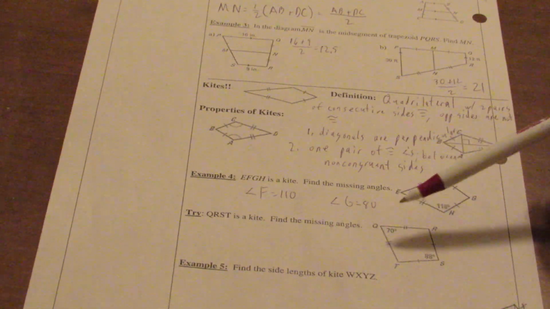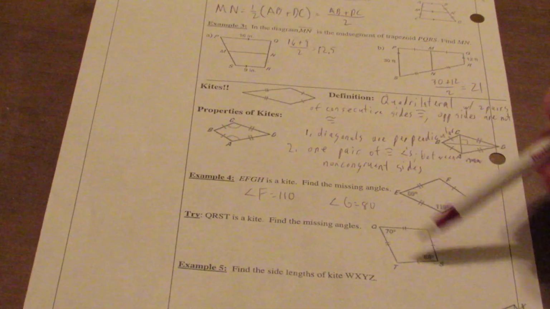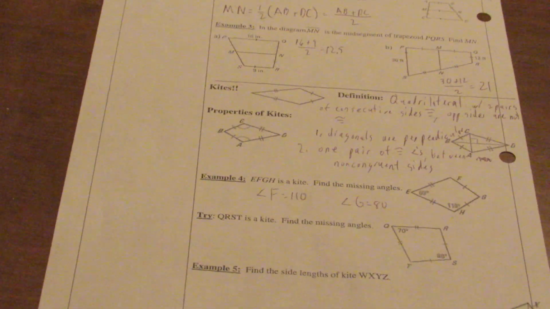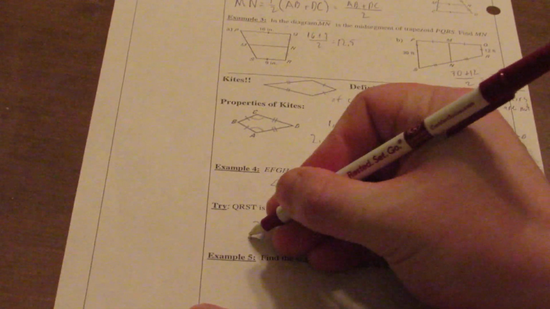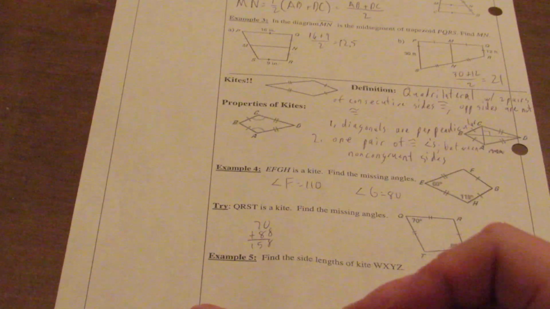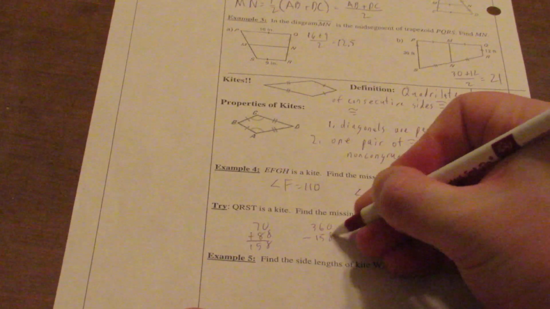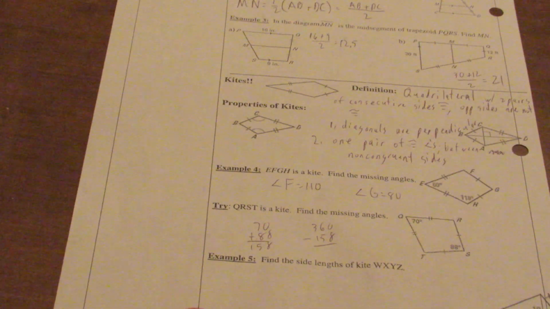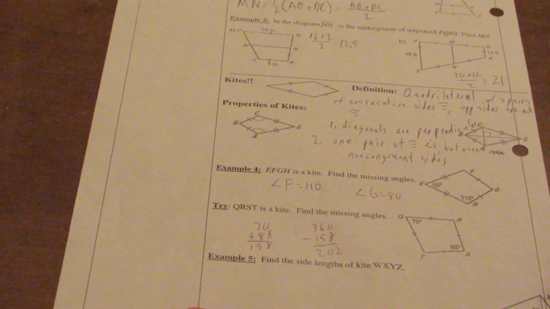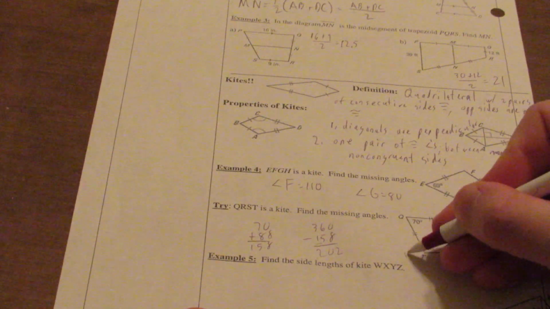QRST is a kite. Now here they give me 70 and 88. So these two are not equal. These two are equal. So when I do 70 plus 88, and my 158, I take that away from 360. Get 202. Divide that by 2 for each of these, and both these angles would be 101.